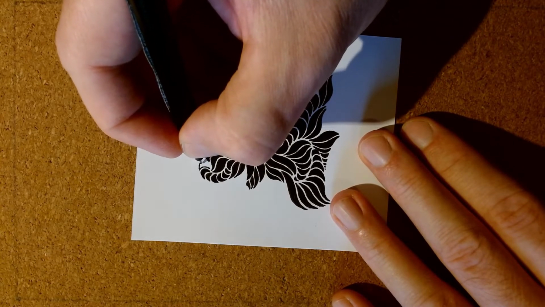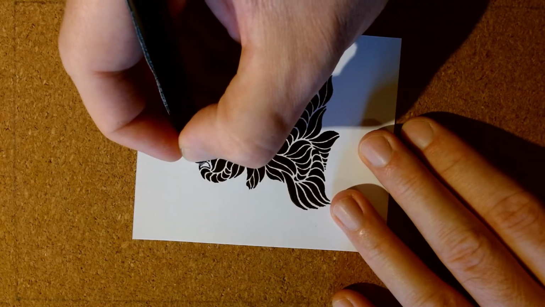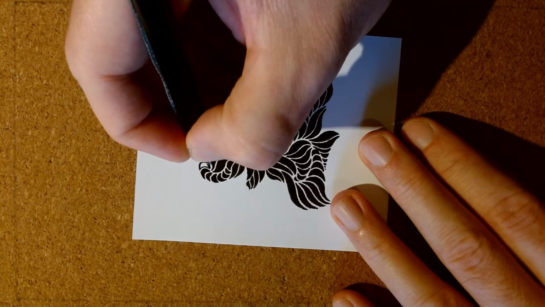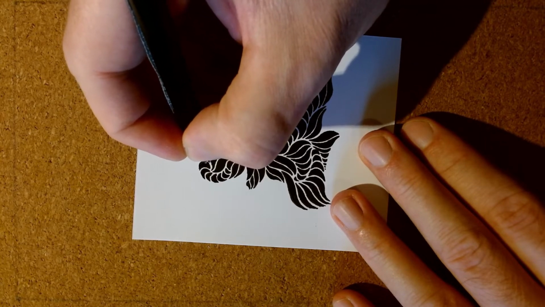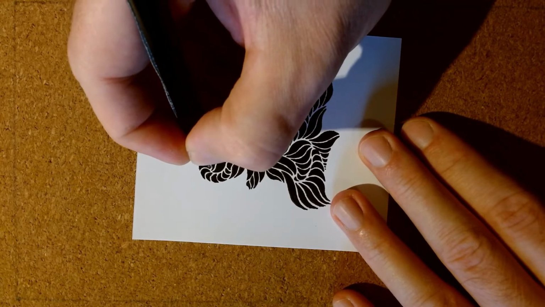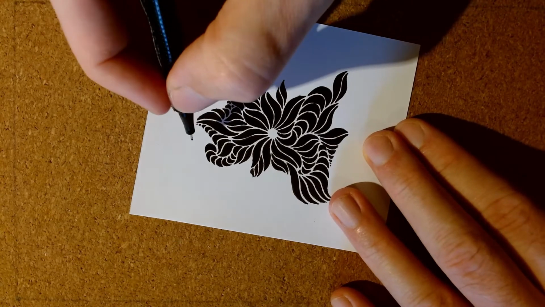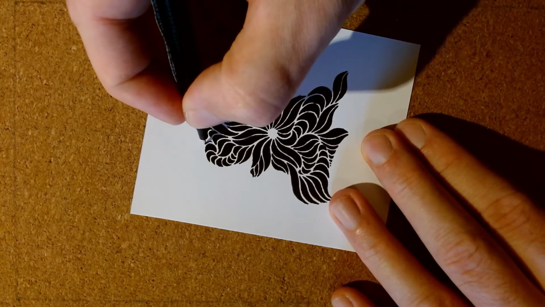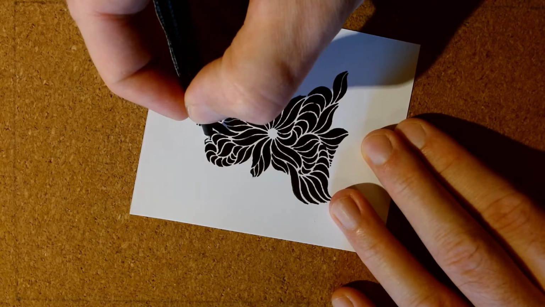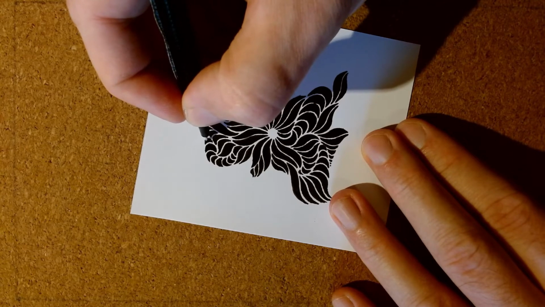Okay, we'll turn this in. Okay, and yeah, we'll just continue along this one, giving it a bit of extra width or girth.